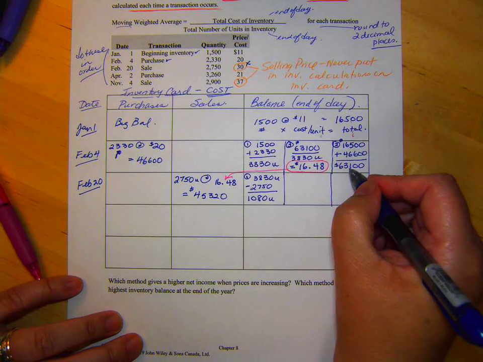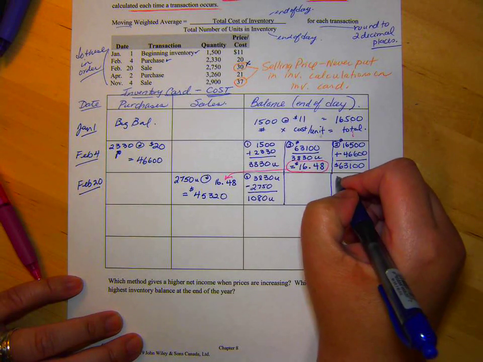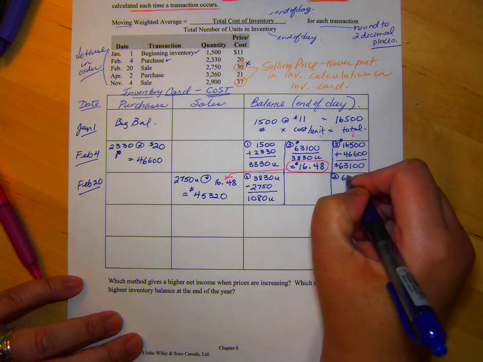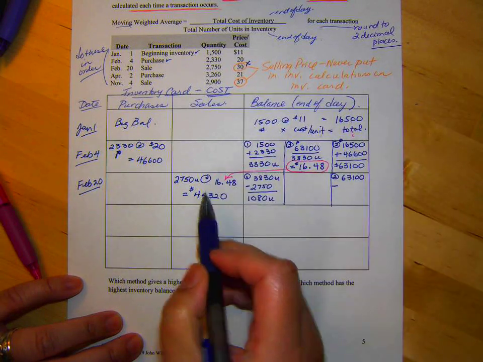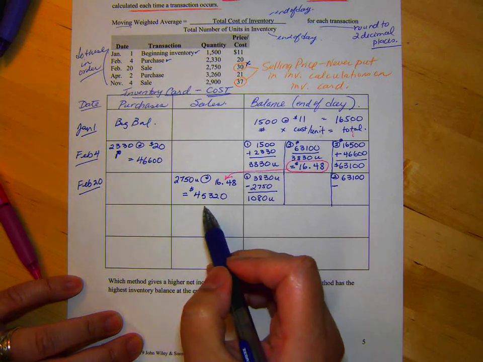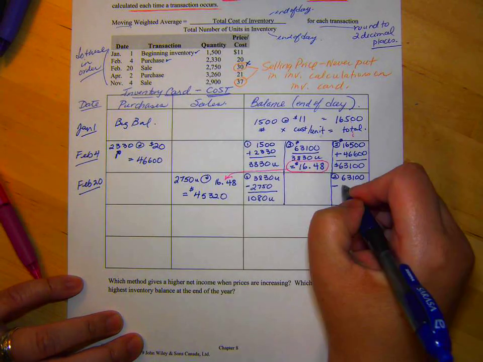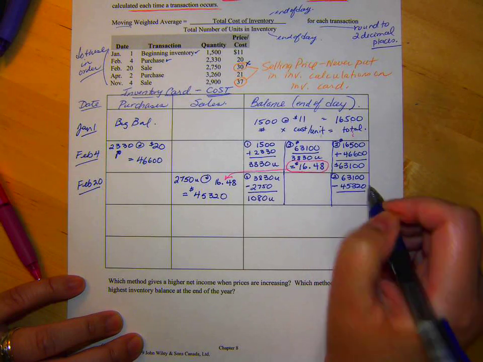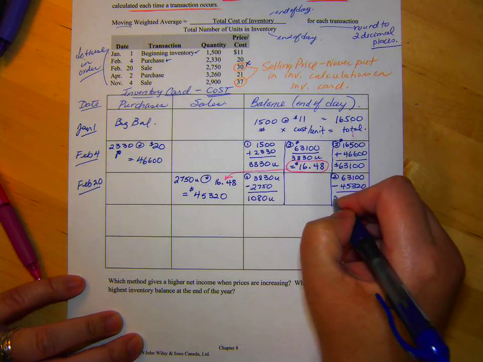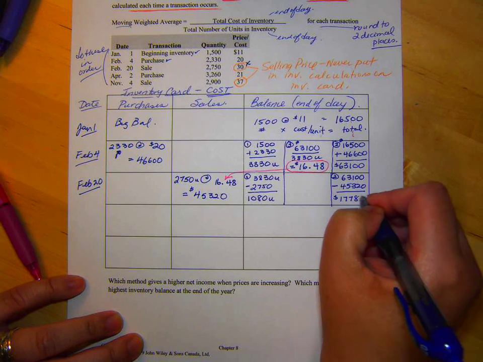We had a total of 63,100 in cost, and we sold 45,320 again in cost, no price, which means we have 17,780 left.